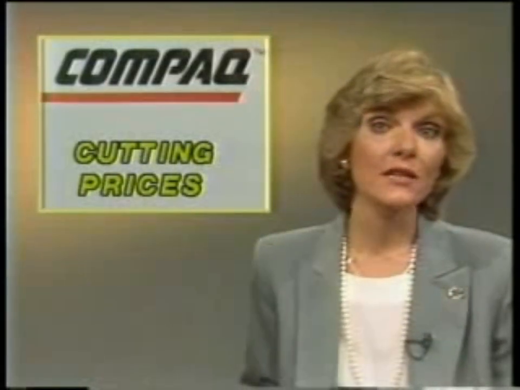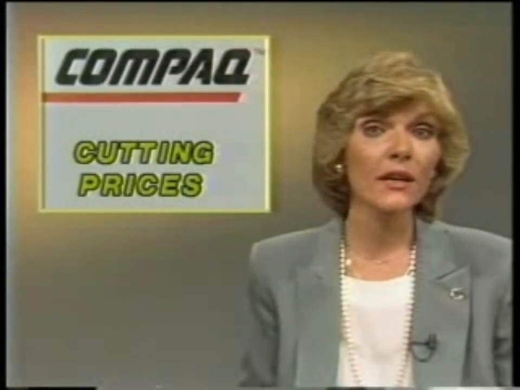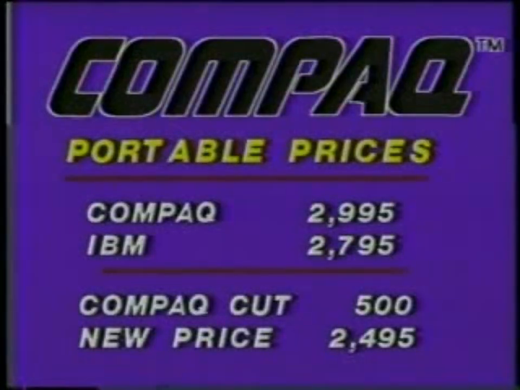So far, no date has been given for the price cut, but industry insiders say it will probably be around the beginning of April. Right now, the Compaq portable sells for $2,995. That's $200 more than the IBM portable. With a projected $500 cut, the Compaq will sell for $300 less than the IBM portable.